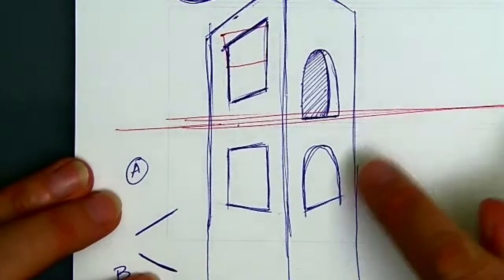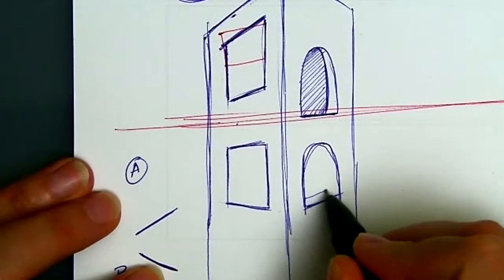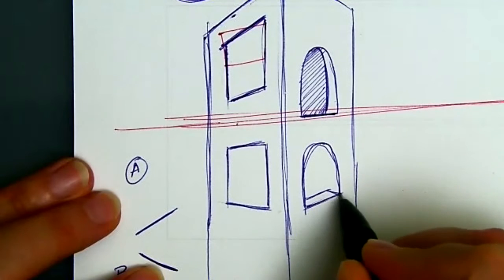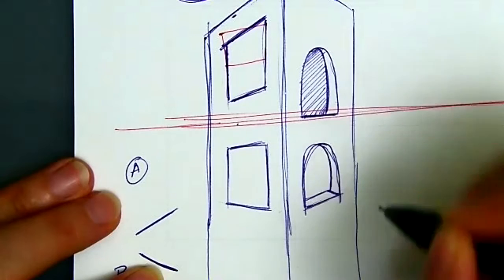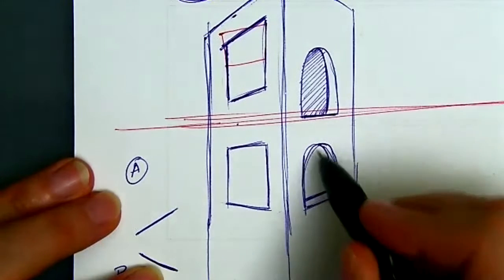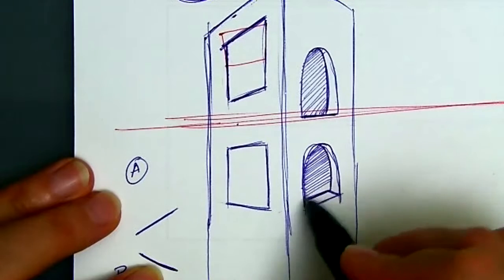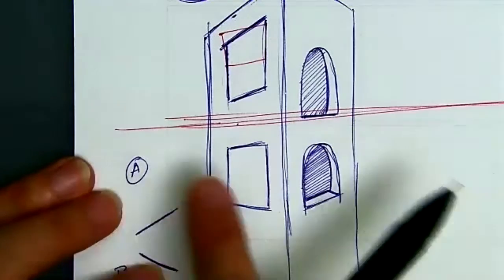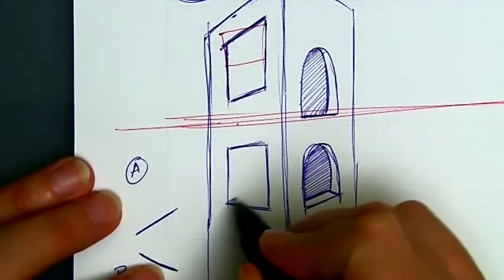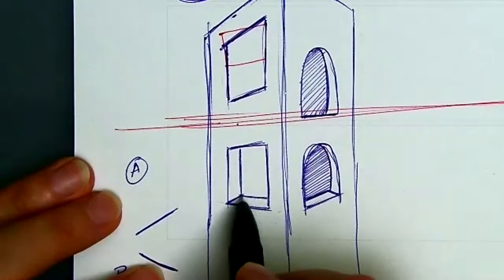But the one below it, because it's below the horizon line, we're going to have a little bit of the bottom thickness and the side thickness. Same thing on the other side. It's on the left side, so we put it on the left side. We're going to see that bottom thickness and the side.